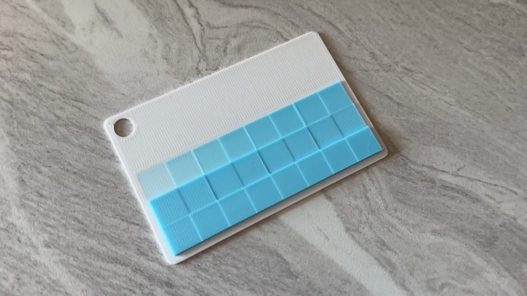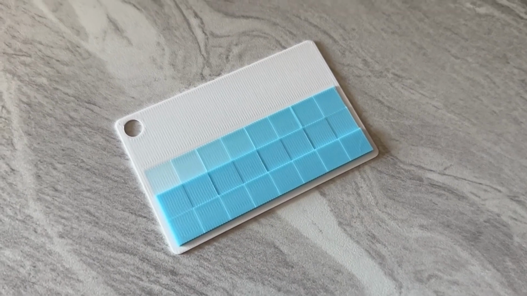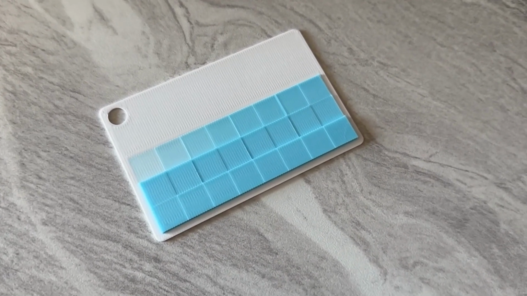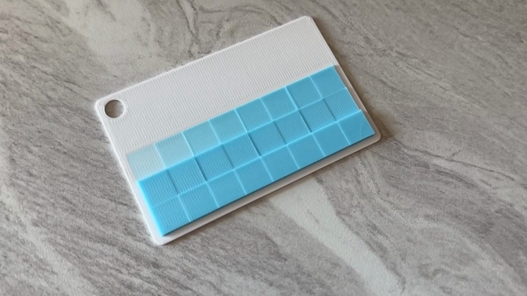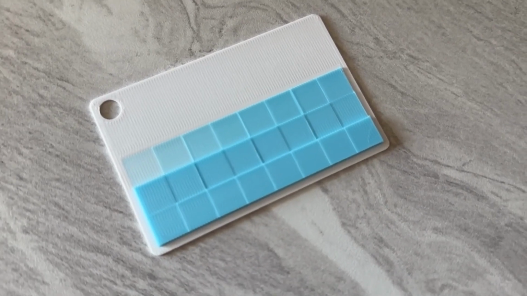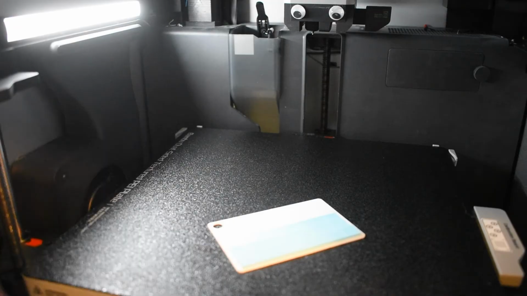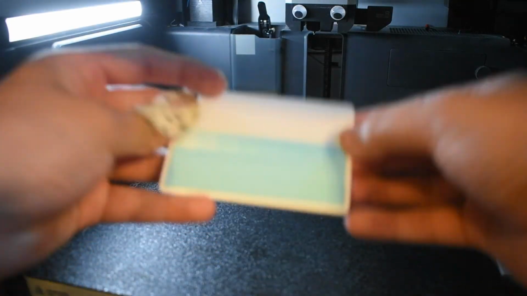Now that the print is finished, let's take a look at the Swatch card. Here you can see the transmission distance is right around the end of the first row, where the color between the blocks becomes uniform. Using aligned rectilinear infill makes it much easier to spot the transmission distance point.